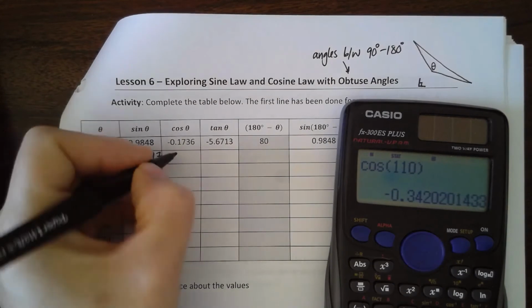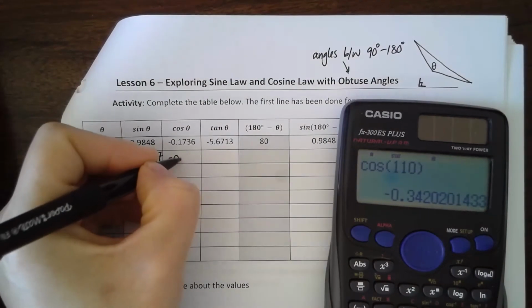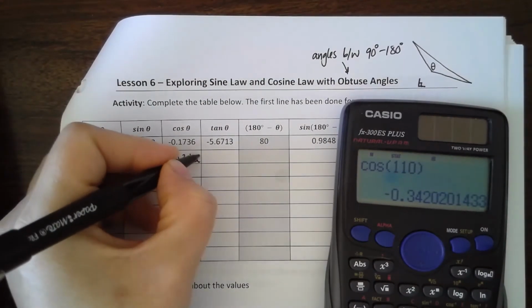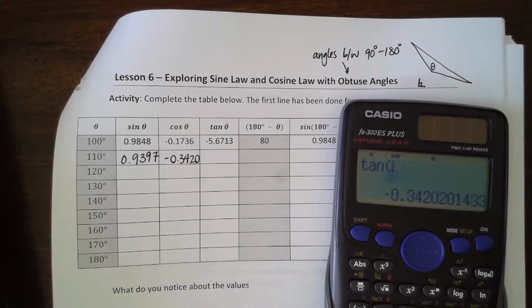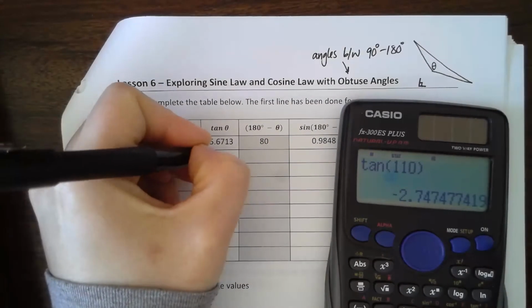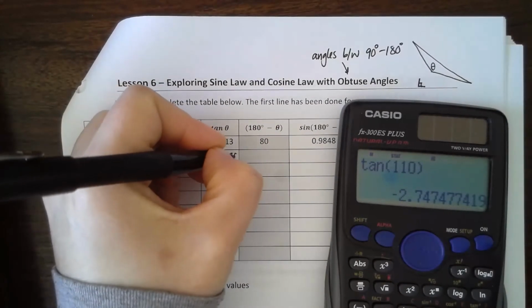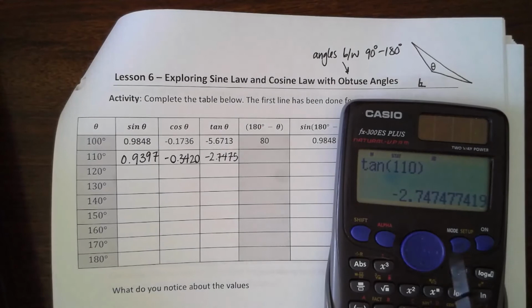The cos ratio is negative 0.3420. The tan ratio is negative 2.7475, if I round it carefully, because right after this 4 is a 7, so I need to round this 4 up to a 5.